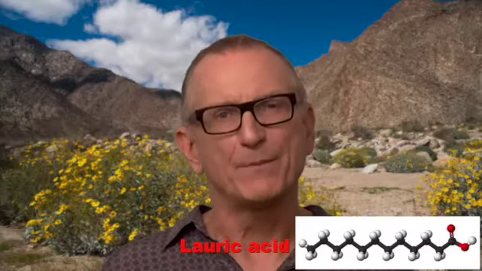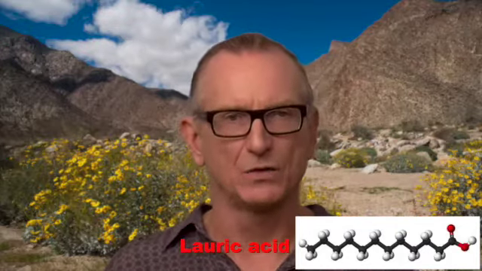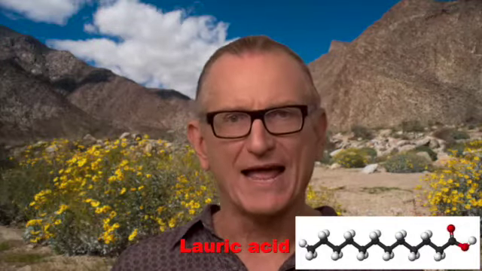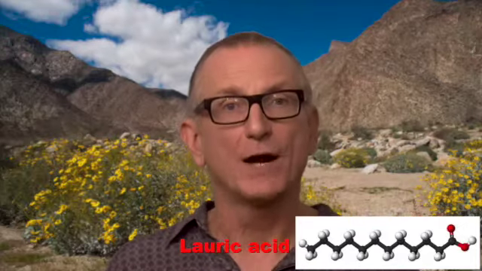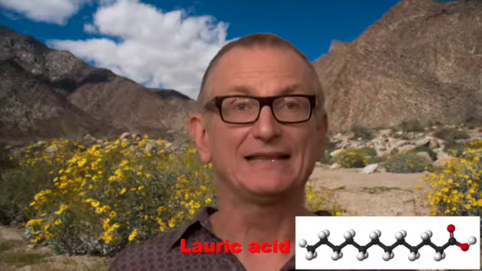This image is a representation of a lauric acid molecule. The backbone of the lauric acid chain is 12 carbons permanently linked together. They're shown as black spheres that are connected together. This is the molecule's backbone. It's called a carbon backbone.